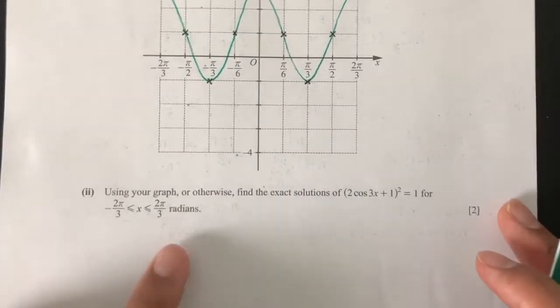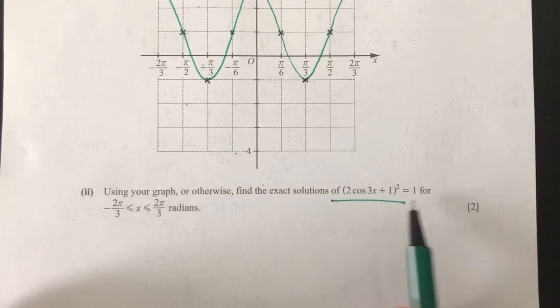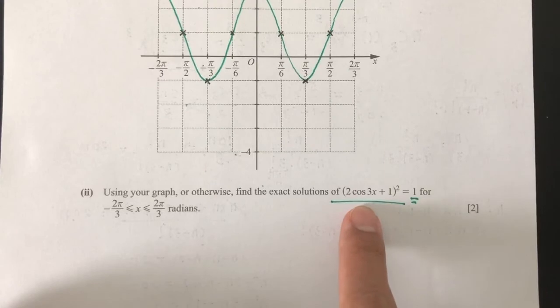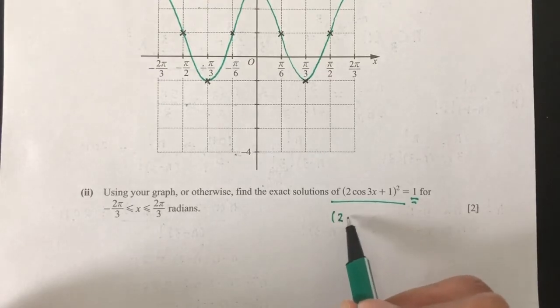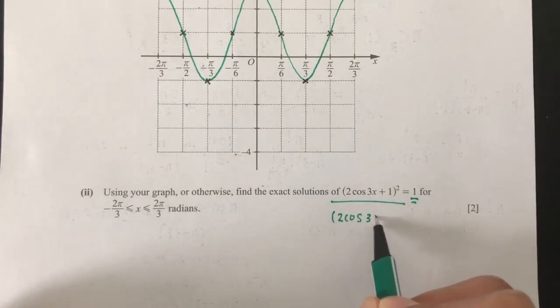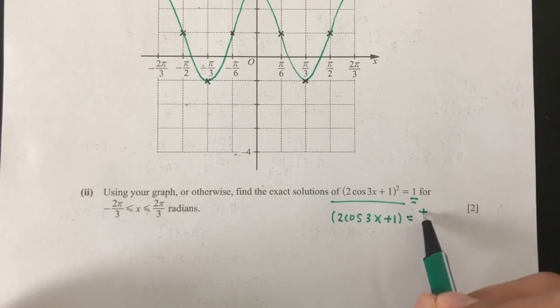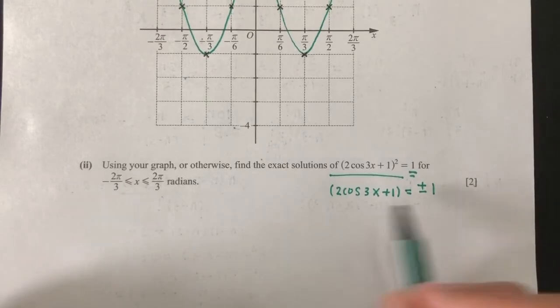Now for part 2, using your graph, otherwise find the exact solution of this equal to 0. Now as you can see, what is this equal to? Now if you want to solve this, you can just do that. 2 cos 3x plus 1 squared will be plus minus 1 if you send this over here. So in this case you have two possible values.